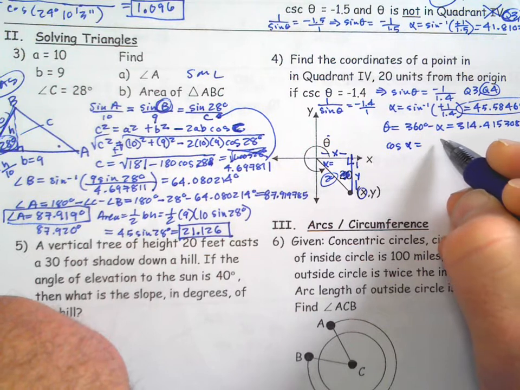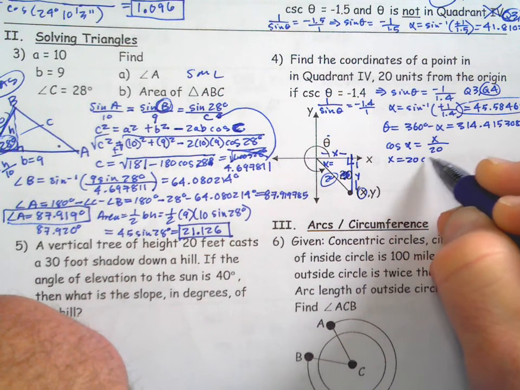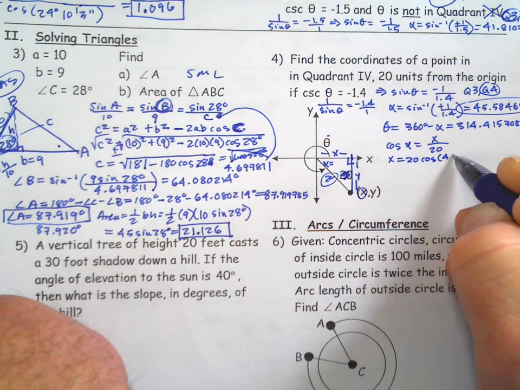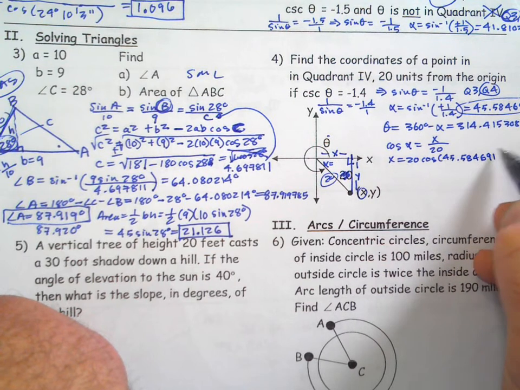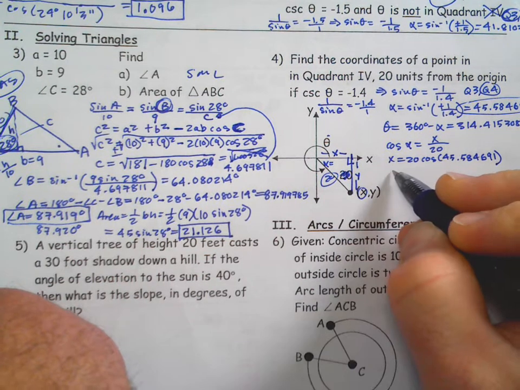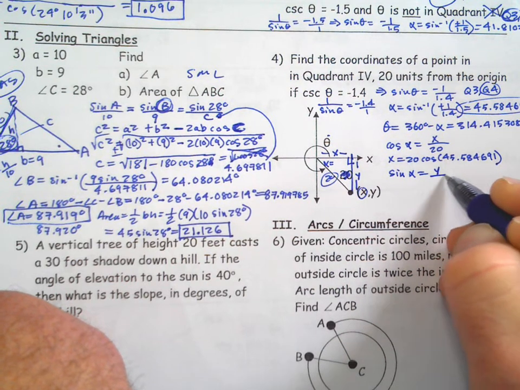So I'd say, well, if I want to find x, I'm going to do cosine of alpha equals adjacent over hypotenuse. So x equals 20 cosine 45.58469. And sine of alpha equals opposite y over hypotenuse 20.